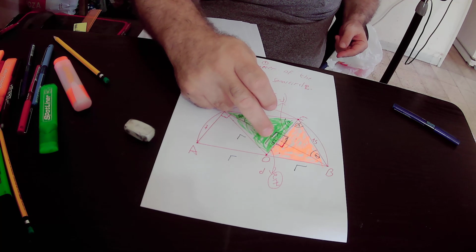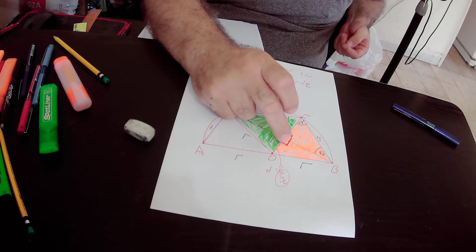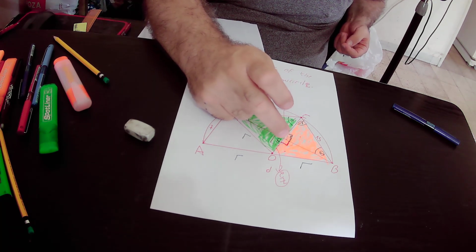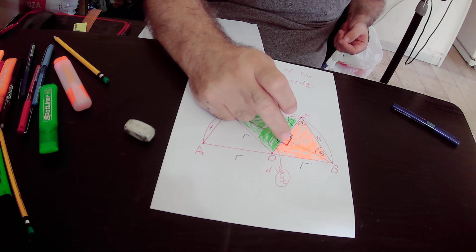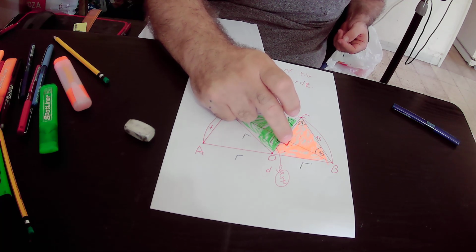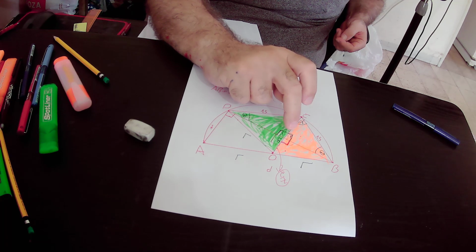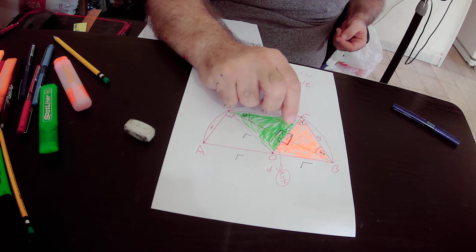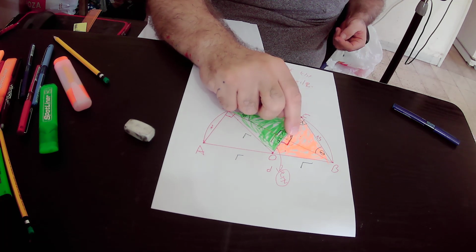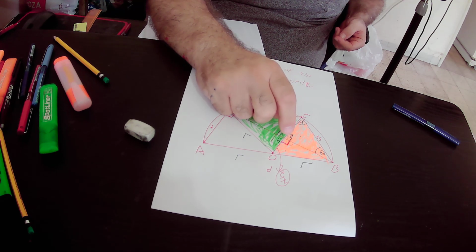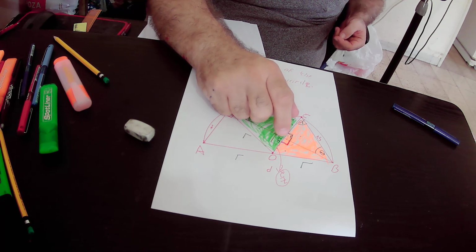So this angle, angle OEB, equals 90 degrees, because we added up those two angles, and this angle is already 90 degrees, so in total they must be equal to 180 degrees.